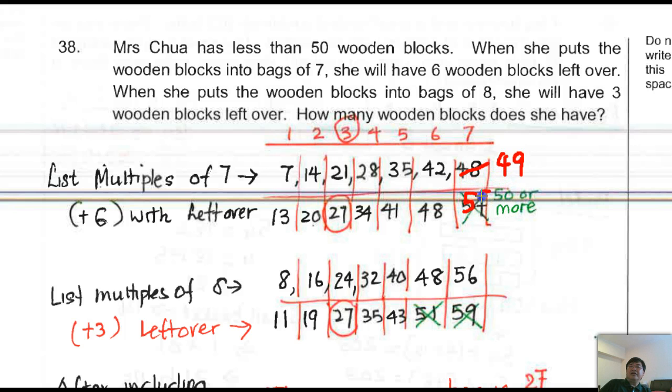Now 55 here is more than 50. So I don't think she can pack into 7 bags, because when it's 7 bags there are 49, but when I add the 6, the total is 55. The instruction says that it is less than 50, so do not consider this. It could be here all the way down.